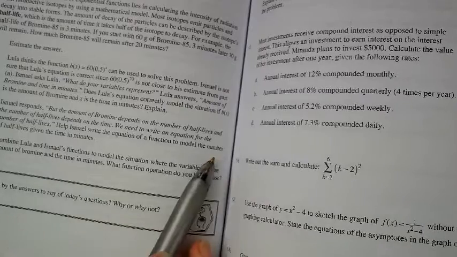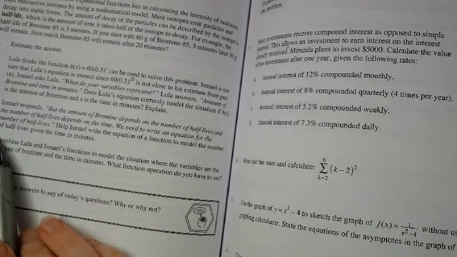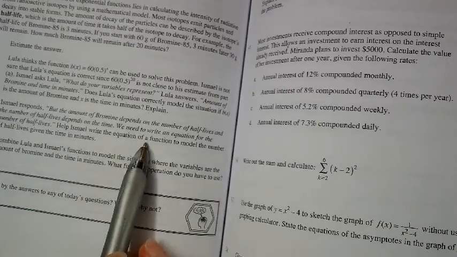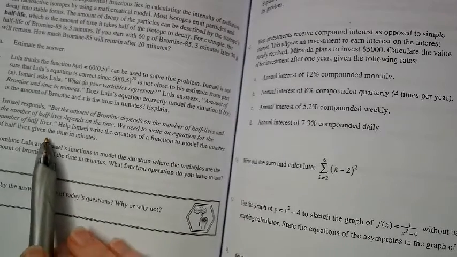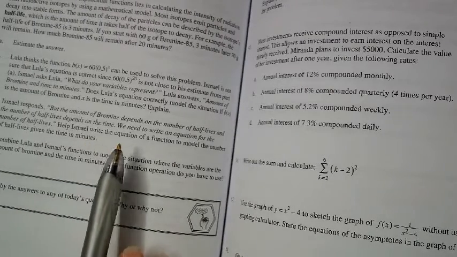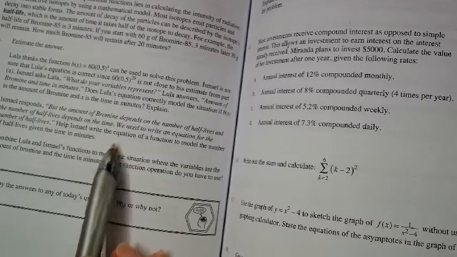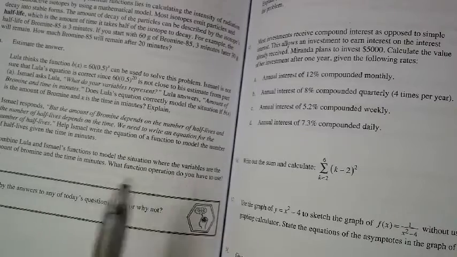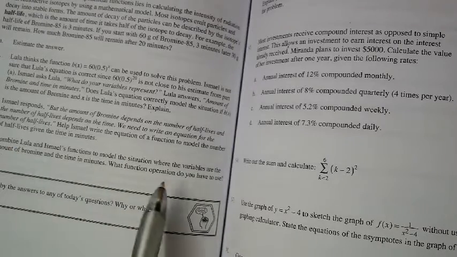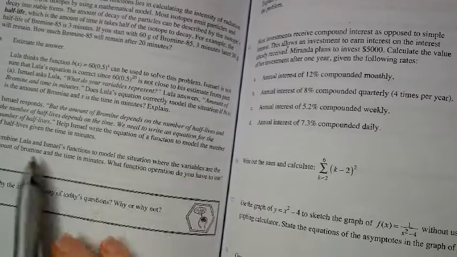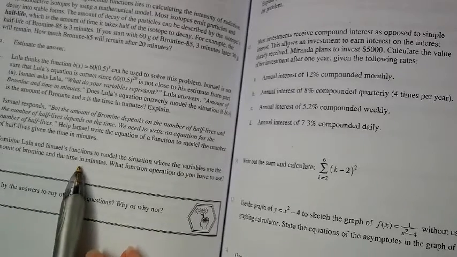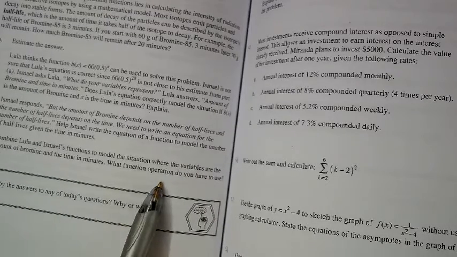So help Ishmael write the equation of a function to model the number of half-lives. Given the time in minutes, you'd go time over 3 gives a number of half-lives. And then combine their functions to model the situation where the variables are the amount of bromine and the time in minutes. What function operation do you have to use?